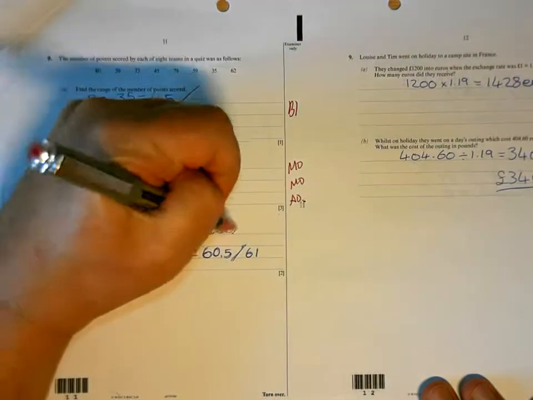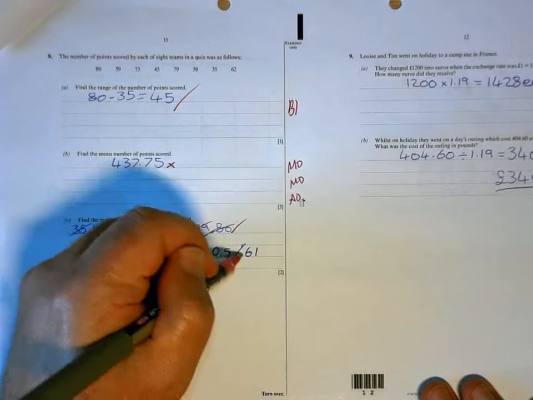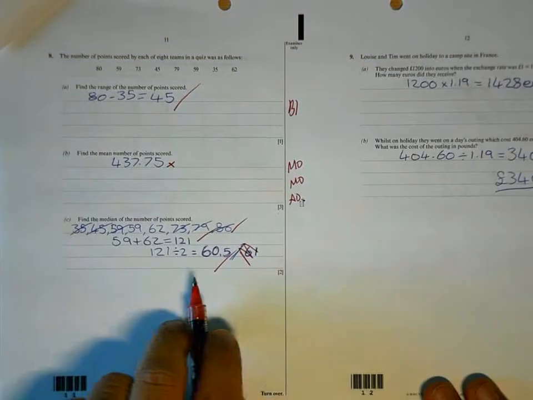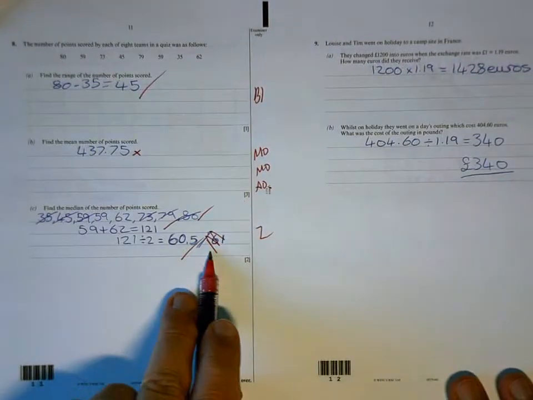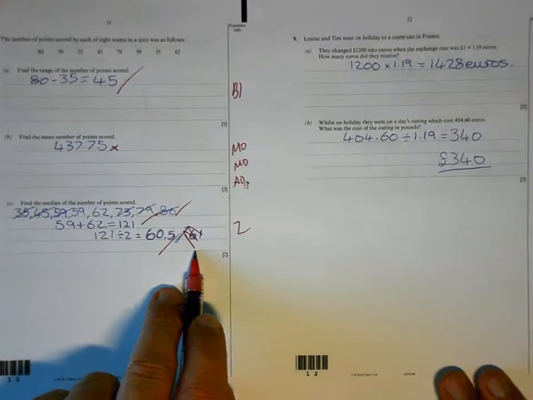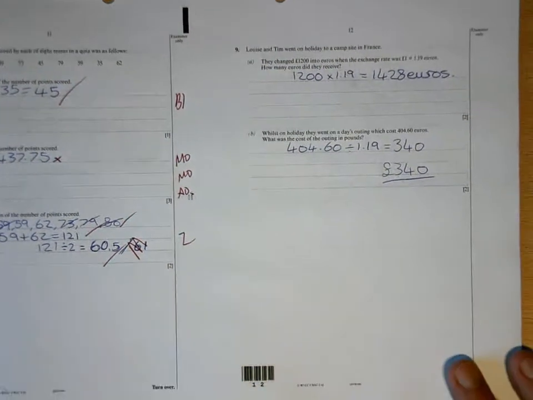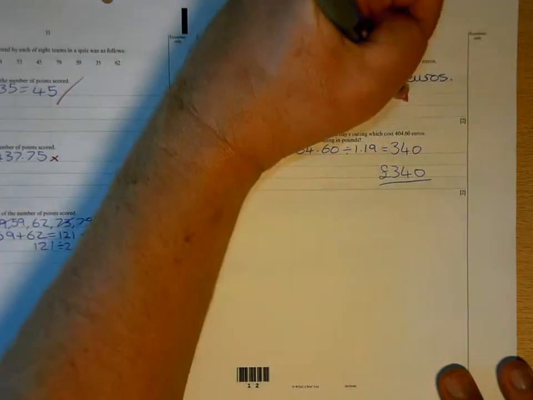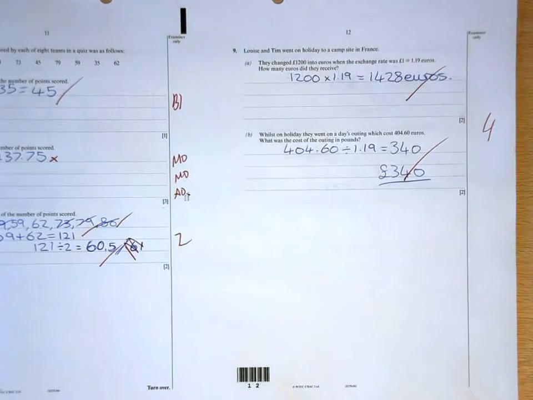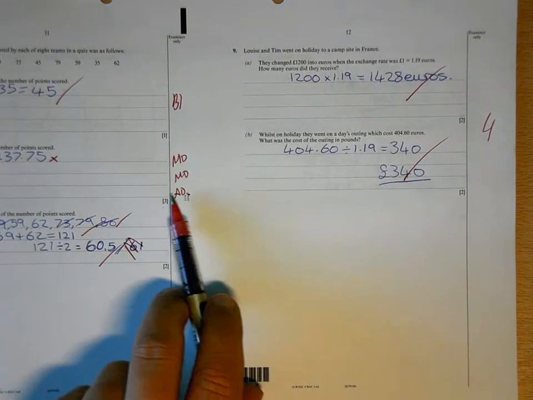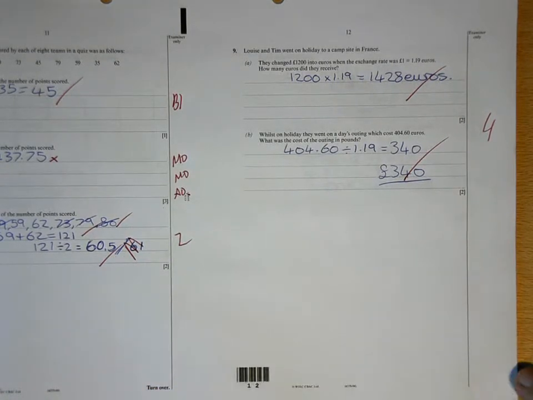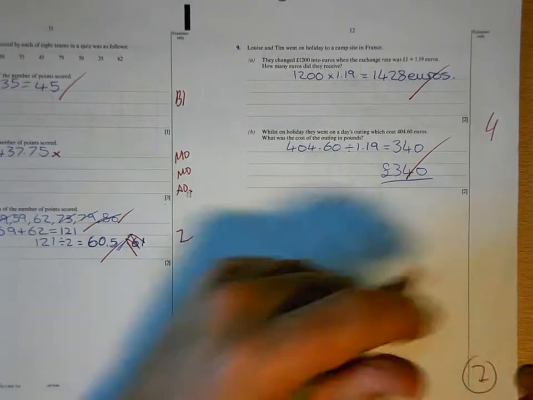This is correct. Okay, and that's correct. Don't give me the 61. It's 60.5 is the median. I'll give you the 2 marks for that, but you've got to be careful. One of those was wrong. You may well have lost a mark in the proper exam for that. That is right and that is right. Well done. So for that page, you have left 3 on the page you should have got right, and you got a total of 7.